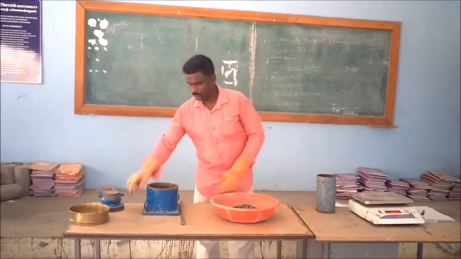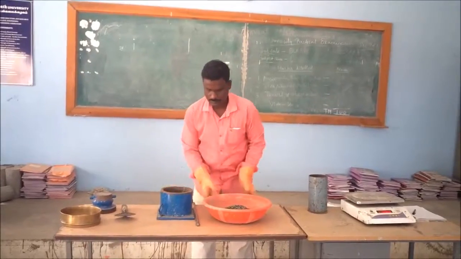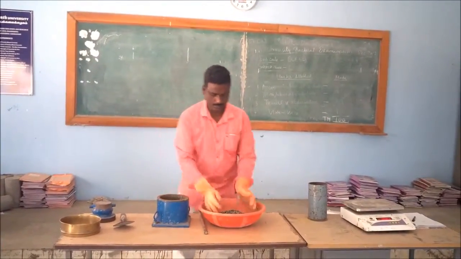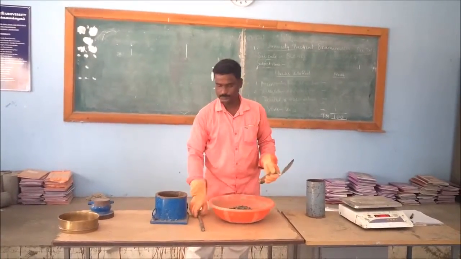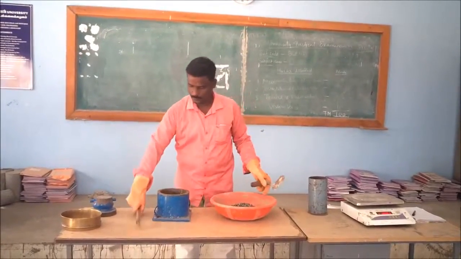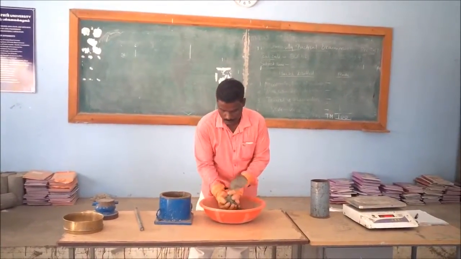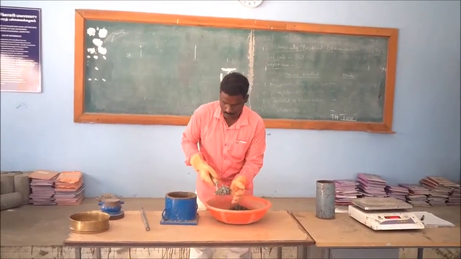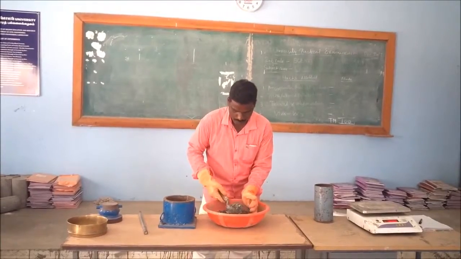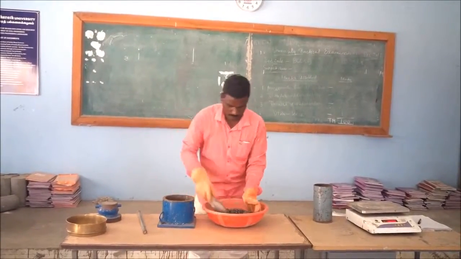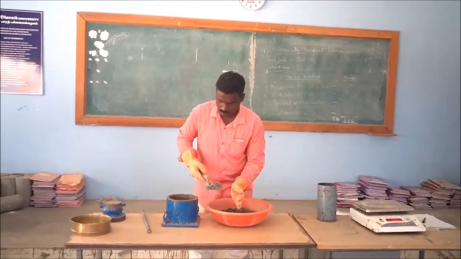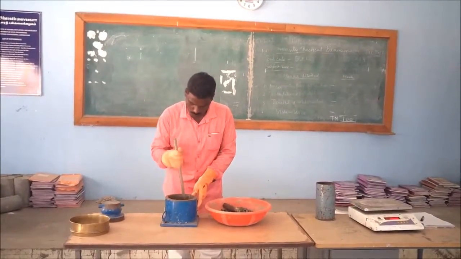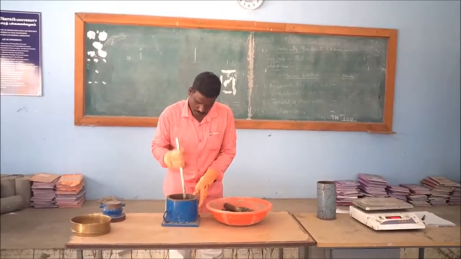Now the aggregate is being placed in the crushing mold in 3 layers. Now the first layer is filled with 25 tamping strokes.